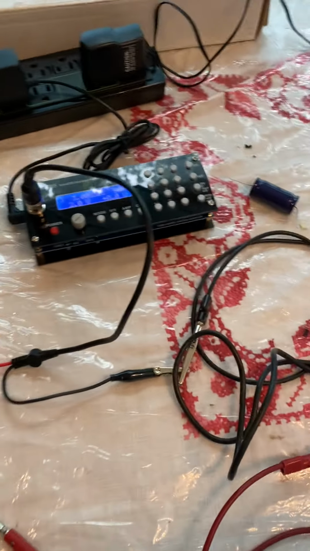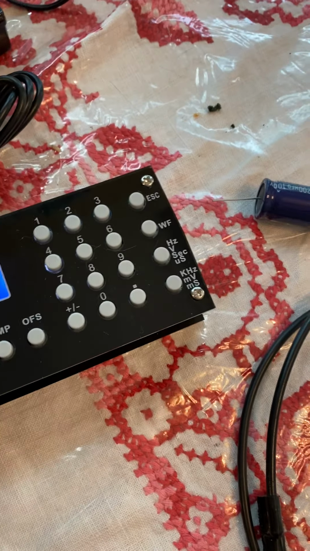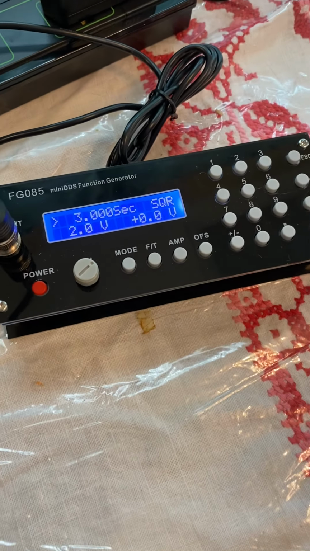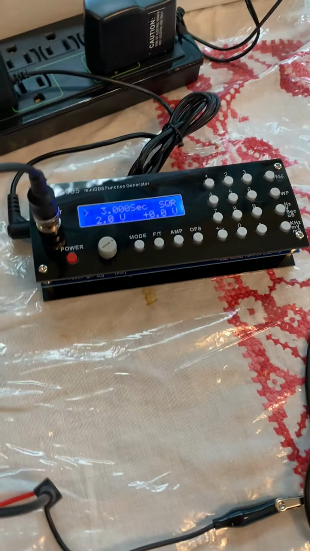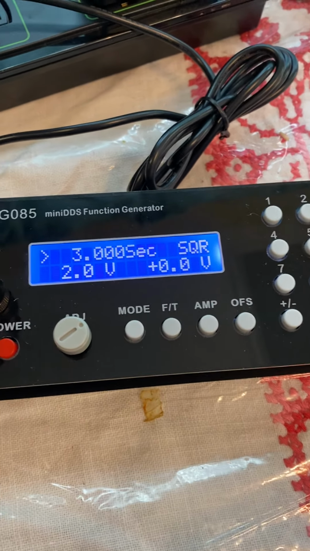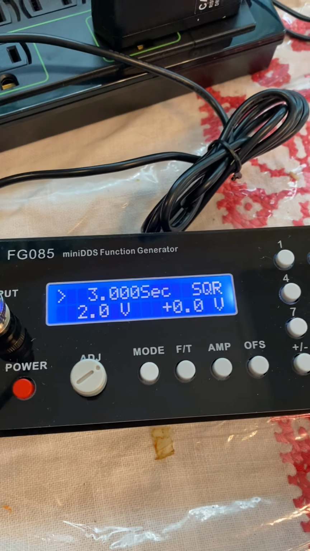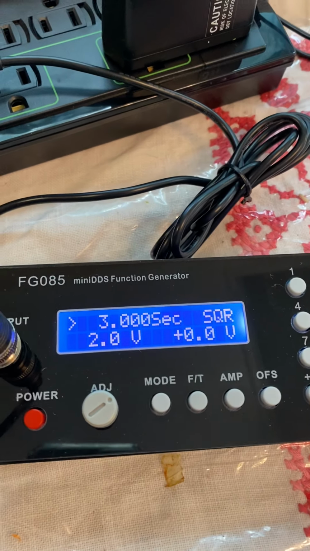So now we have the experiment set up. The first device we're going to look at is called a function generator. This is a digital function generator, so there are ways you can play around with what's varying, how much it's varying by, and how it's varying.